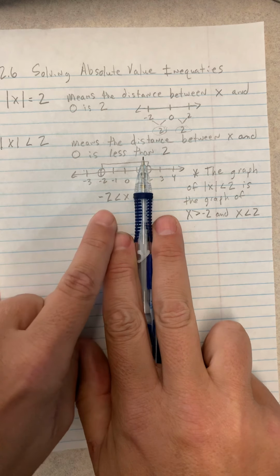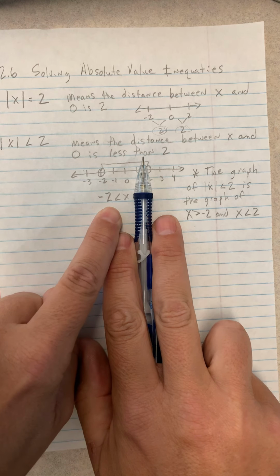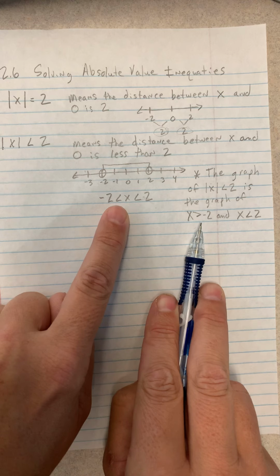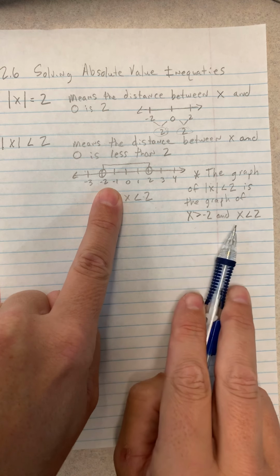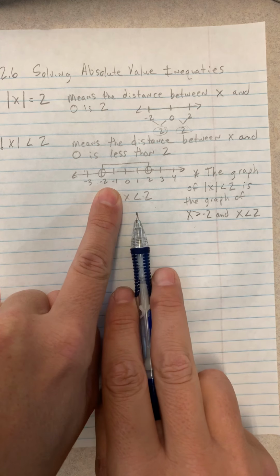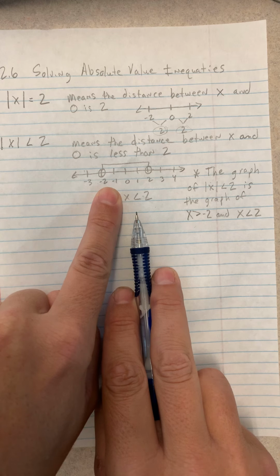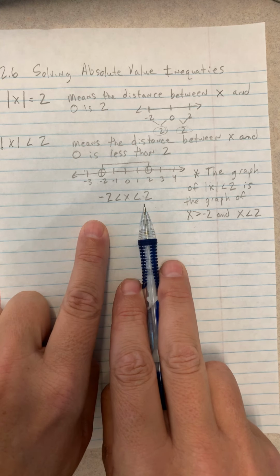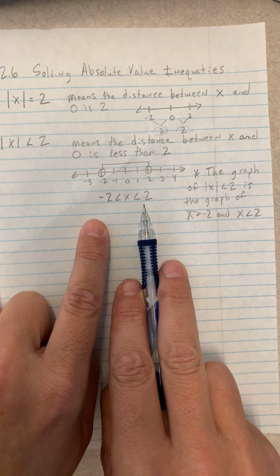Now remember, if I order this relation, meaning this x is on the right, I flip it, don't I have that right there? I certainly do. And if I cover this up, I have this right here. This is an and statement. This is an intersection. This is an and statement.